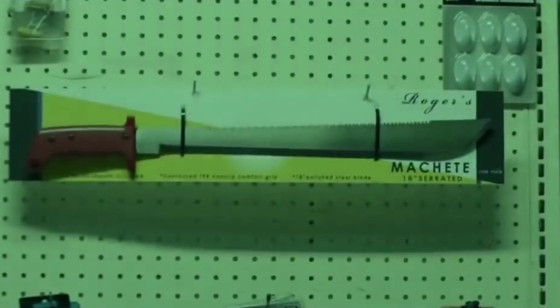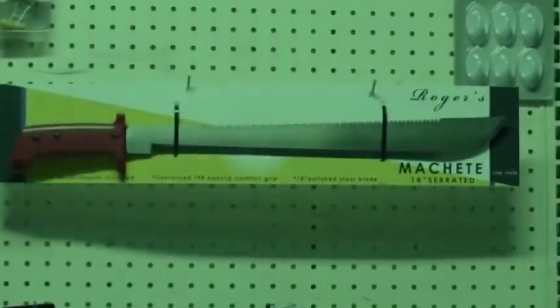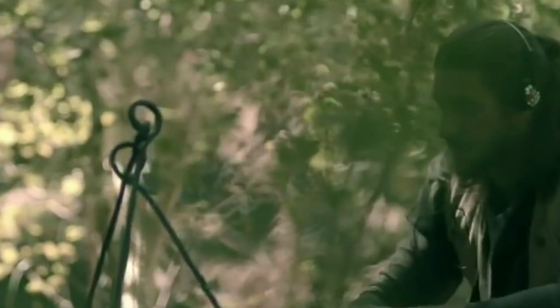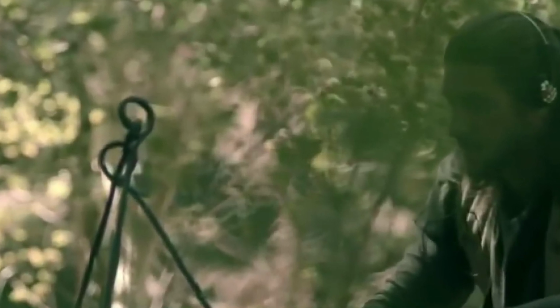Here's the thing, The Walking Dead Red Machete. This is the name of the web episode that we are going to talk about today, which is one of the shortest ones, but one of the ones that has the most events. It goes a long way in story to explain this famous machete that we know from The Walking Dead.